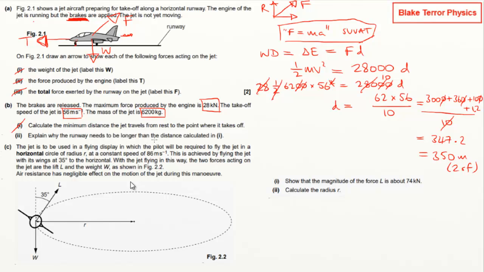Explain why the runway needs to be longer than the distance calculated in this first part of the question. Well, there's going to be work done against losses. So this is going to be friction and air resistance. So we're not just going to be transferring all of our energy into kinetic energy here. There's going to be other bits. It's going to be losses plus a half mv squared is equal to 28,000 D. So that's where it's going to be going. So if we've got this extra bit on here, then the D will go up. So that's what's going on with that bit.